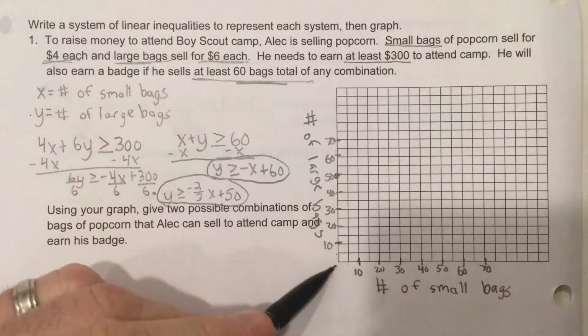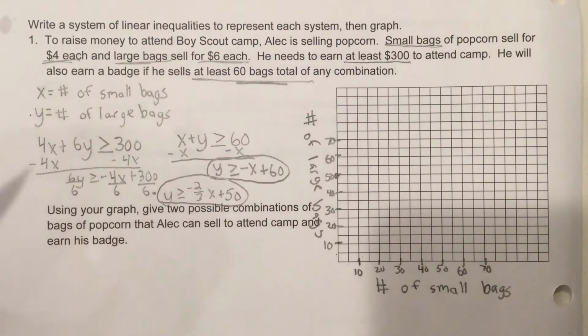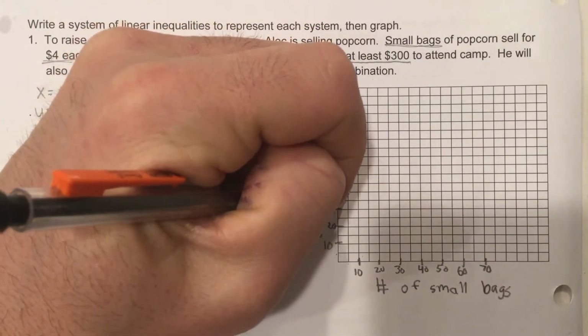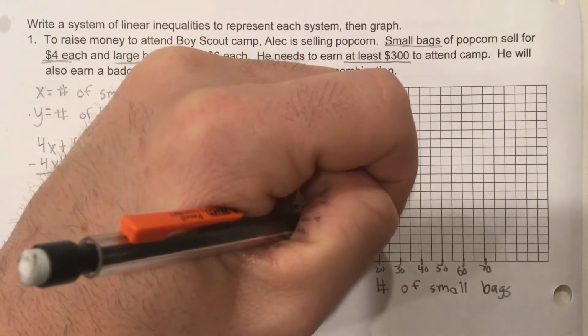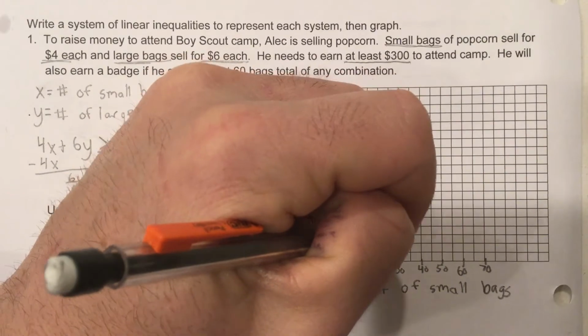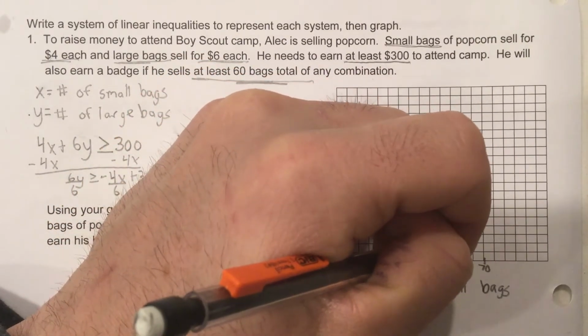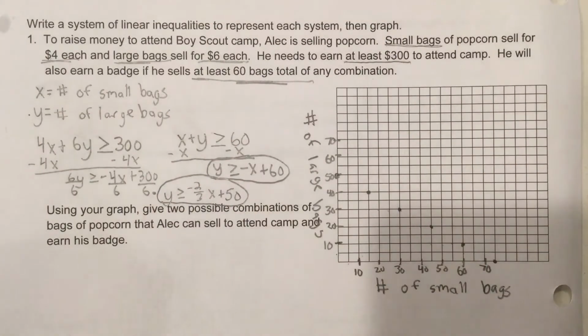Since I kept my scale the same, even though the scales aren't going by 1s, they're both going by 5, so I can just count blocks. I'm going down 2, 1, 2, over 1, 2, 3. Down 2, over 1, 2, 3. And I suggest you go as far as you can through the whole graph.